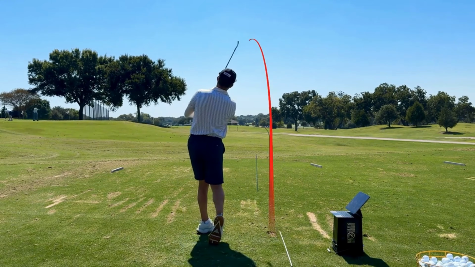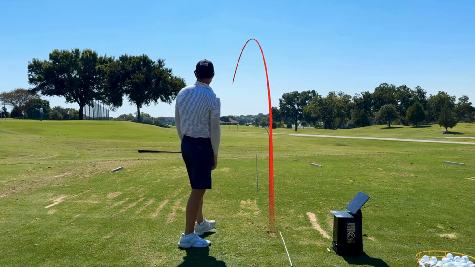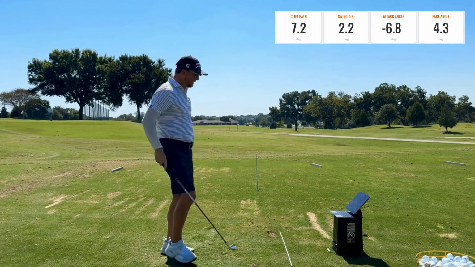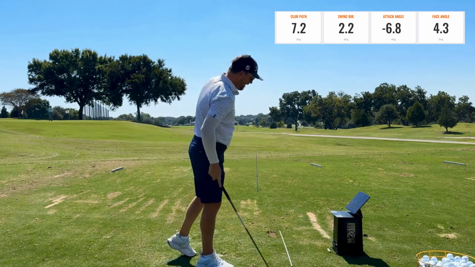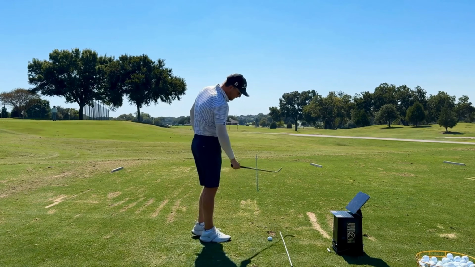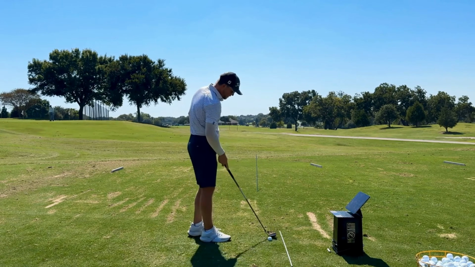Oh, lost my balance, but pretty good shot. Yeah, curved plenty of left. 7 degrees right, and face is 4. Again, I'm definitely much better at hitting the draw. You can see my relationships of face to path are much, much better.